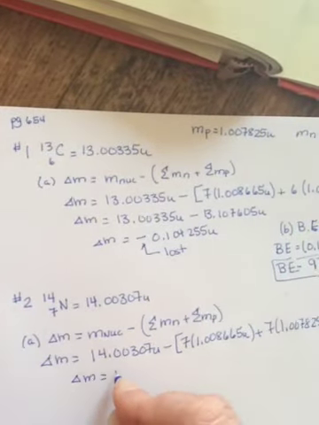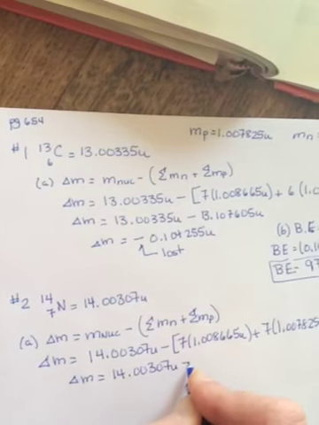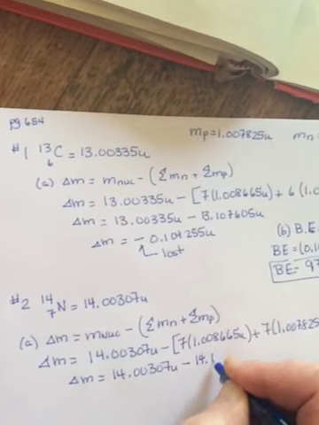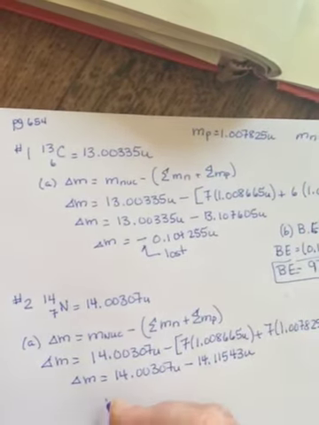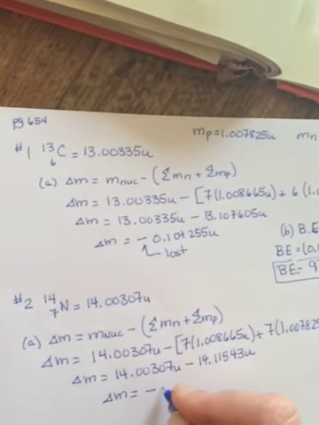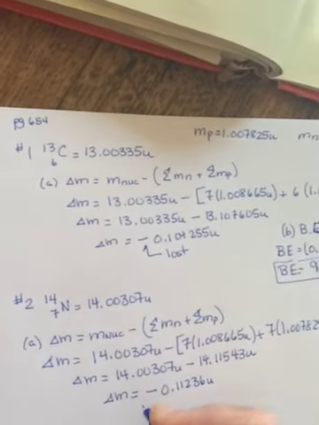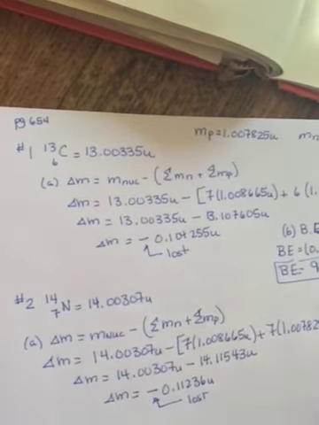So delta M should equal 14.00307 U's. The bracket should give you 14.11543, I believe, if I can see my answer correctly there. And you get negative 0.11236 U's. And again, the negative means lost.